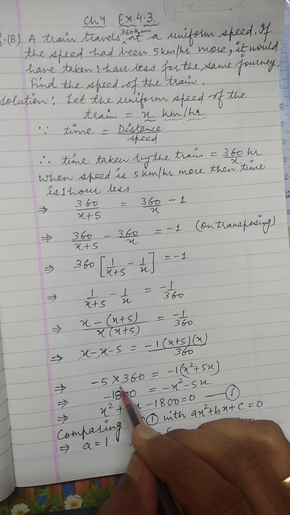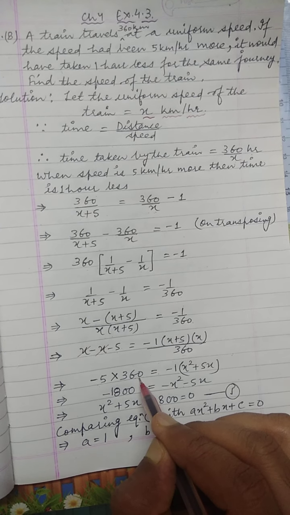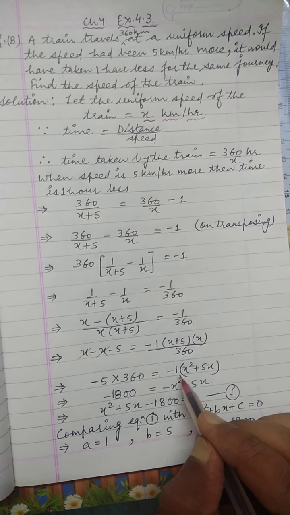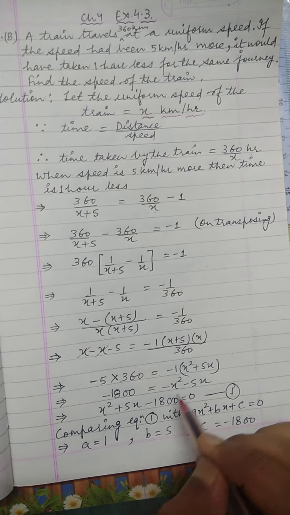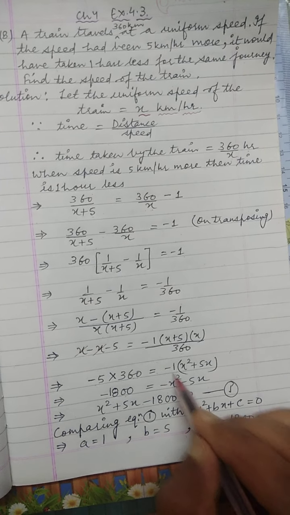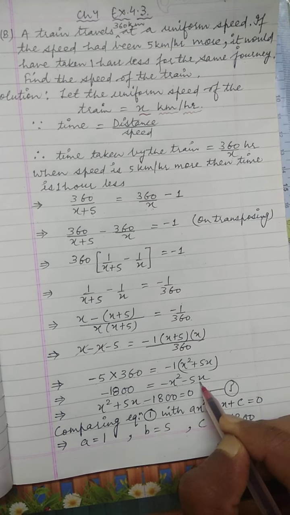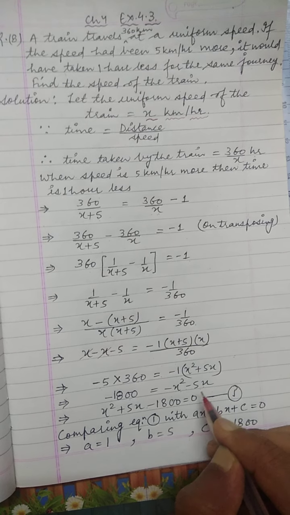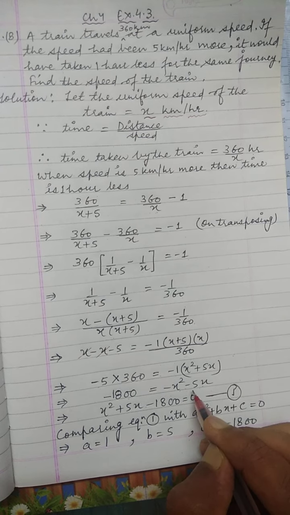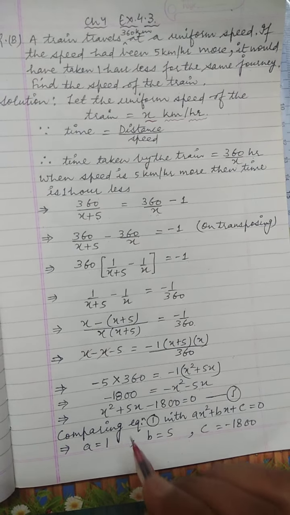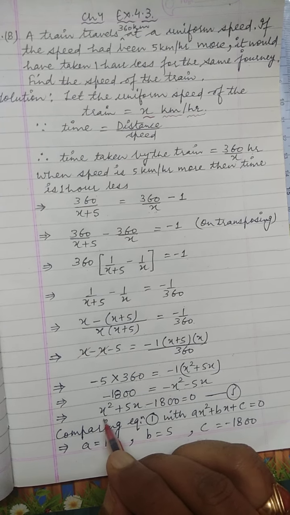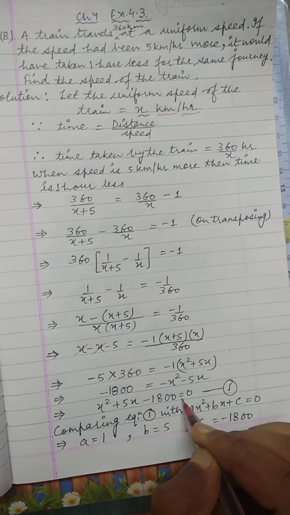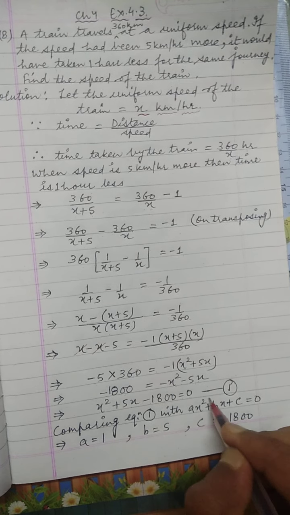Now on the left hand side you can see minus 5 multiplied by 360, so we are getting minus 1800. On the right hand side, when minus 1 is multiplied by x square we get minus x square, and minus 1 multiplied by plus 5x we get minus 5x. When these terms of the right hand side are transposed to the left hand side, we get our quadratic equation as x square plus 5x minus 1800, equating it to 0. Let it be equation number 1.